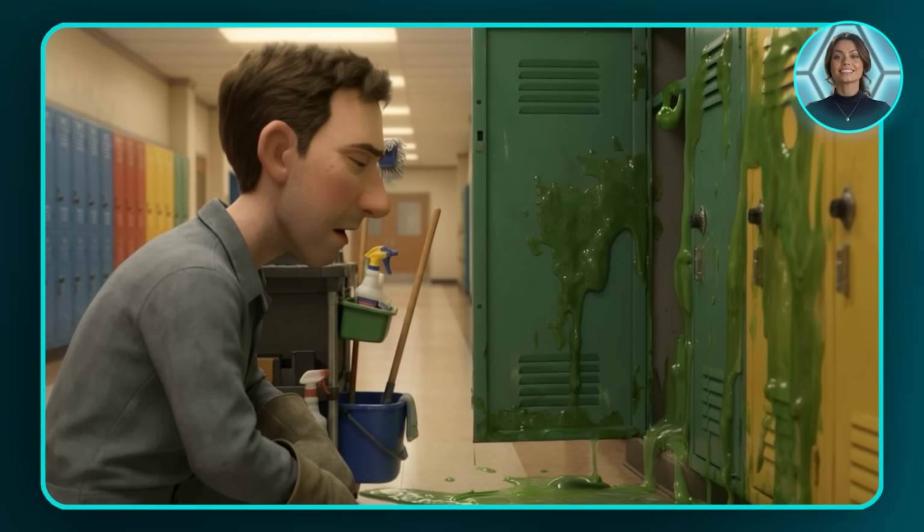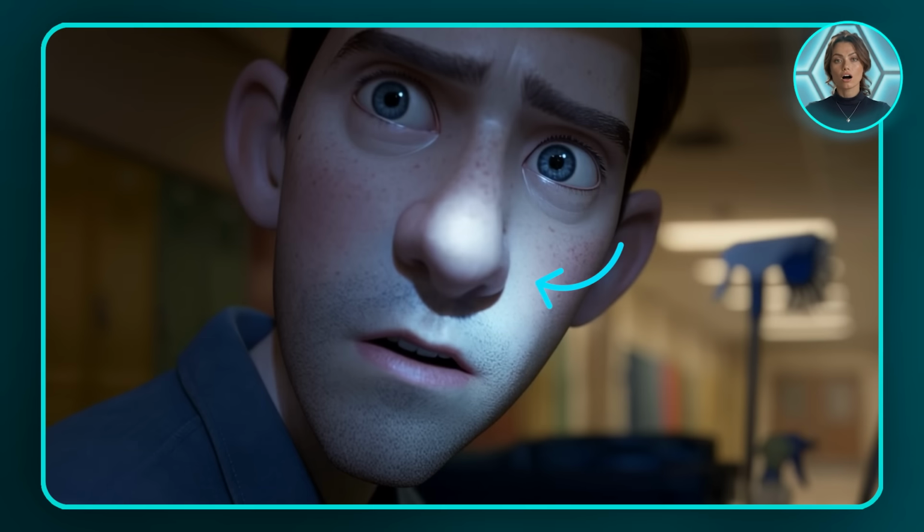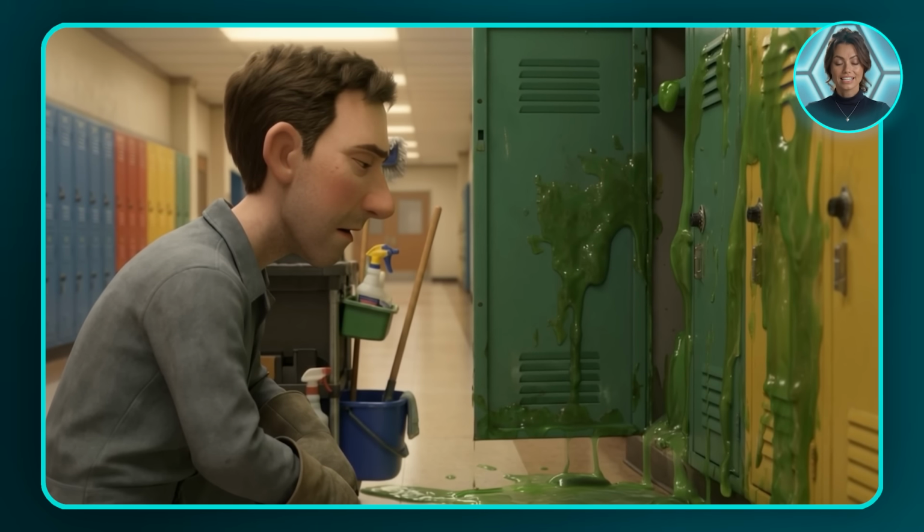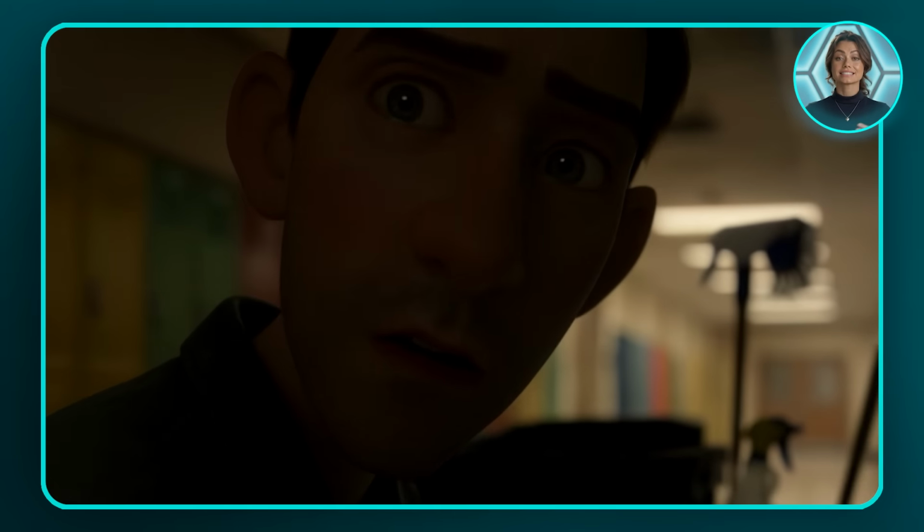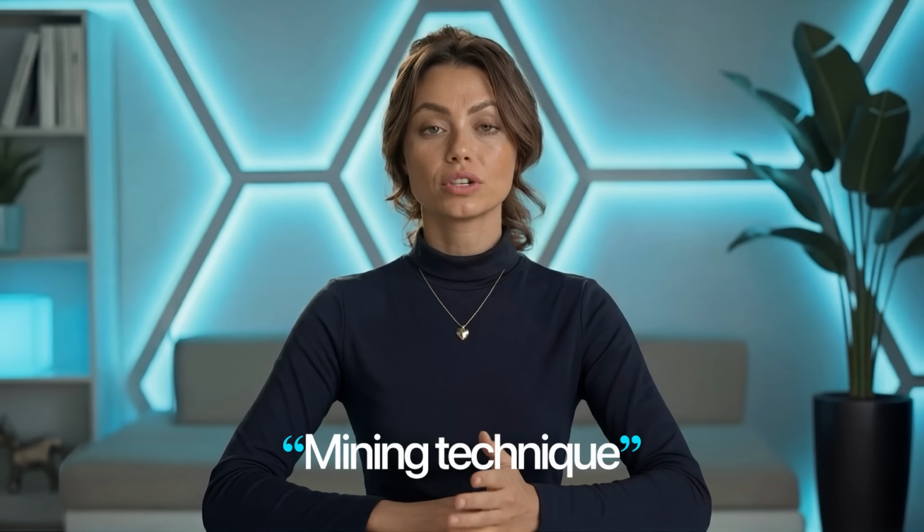You might notice a sudden lighting spark at the end. It looks a bit off, but that's easy to fix in editing. Even if a generation isn't perfect, it can still be used. In the AI world, we call this technique mining, which means pulling valuable frames or moments from imperfect results.